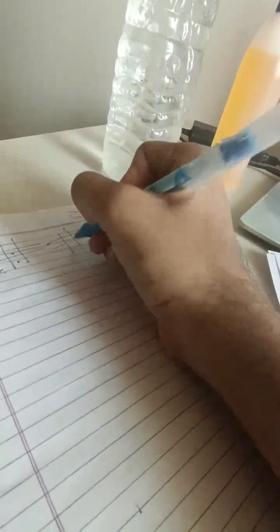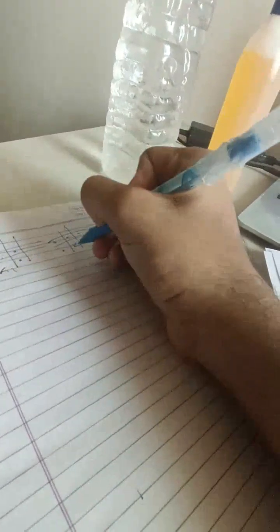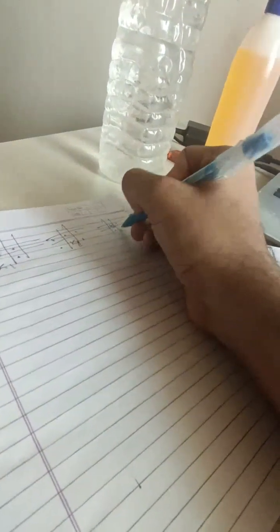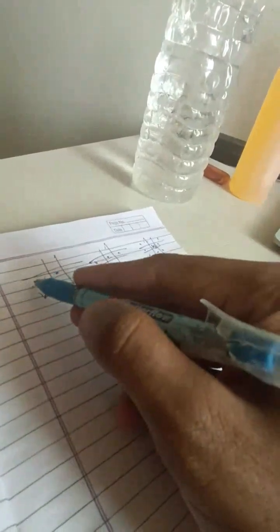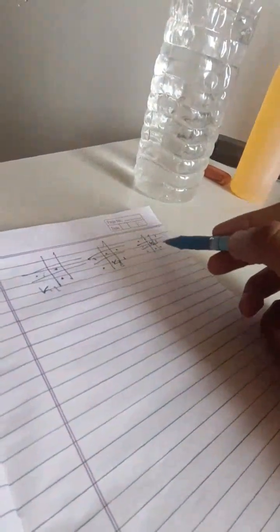Now let's look at the king. Here the king moves in 3, 5 and 8 ways respectively.